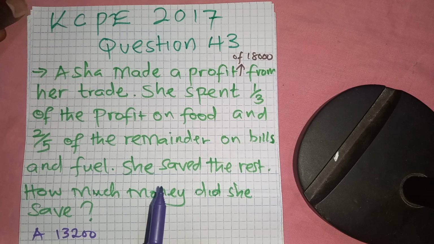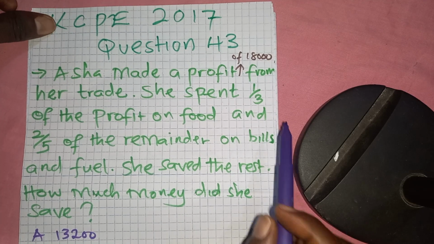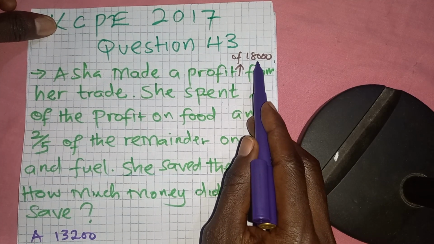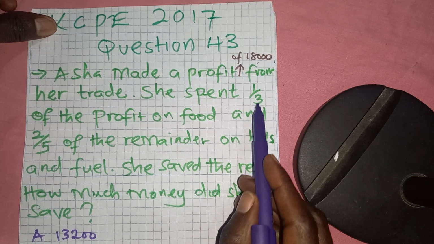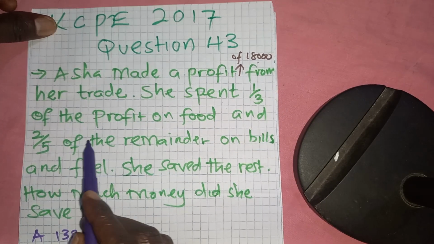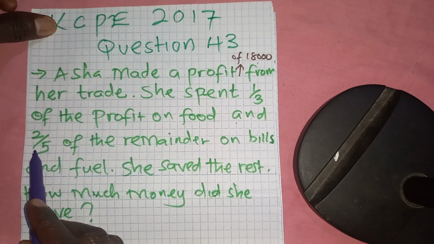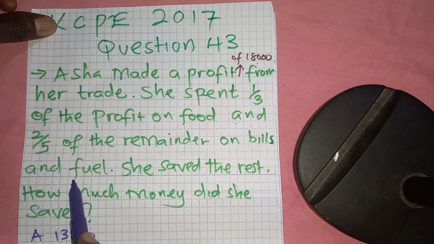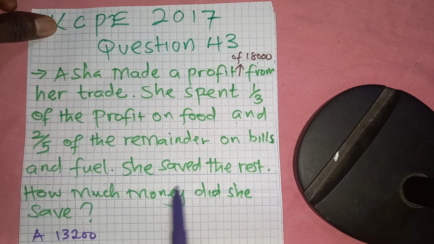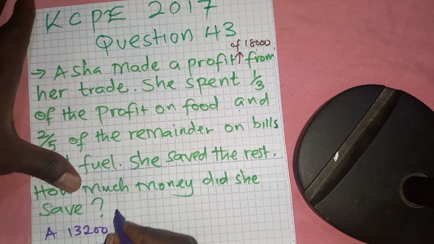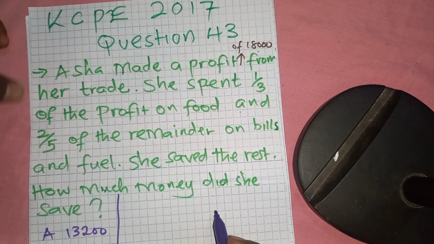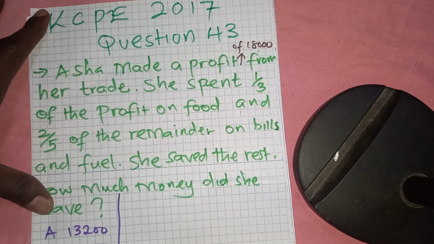So you saw this given lady made a profit of 18,000. And then out of that 18,000, which is the profit, she spent 1/3 on food, 2/5 of the remainder on bills and fuels, and she saved the rest. So the question is asking how much she saved. So here you start by working out the amount which was spent on food.